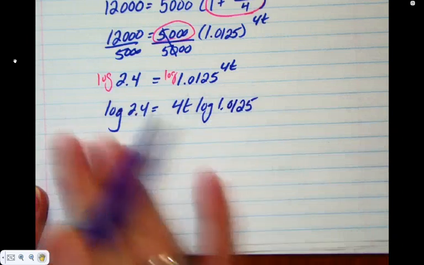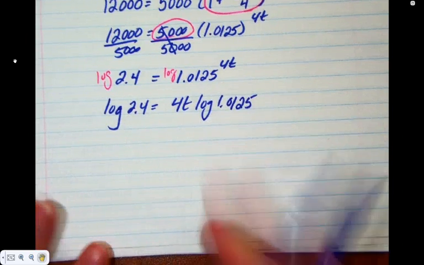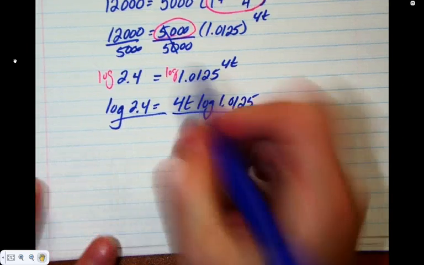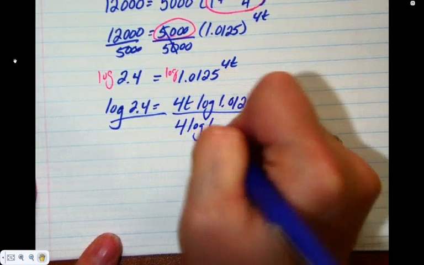What did we do when we were here in the last example? Isolate t. Isolate t, so what do we want to divide by? 4 log that number.